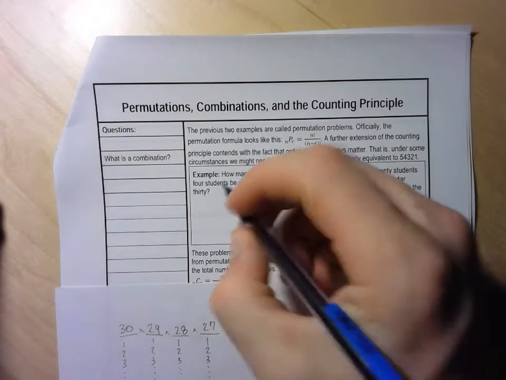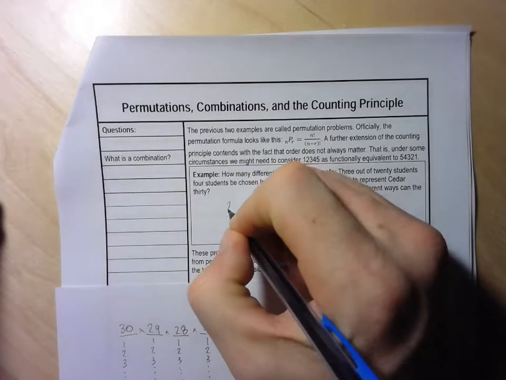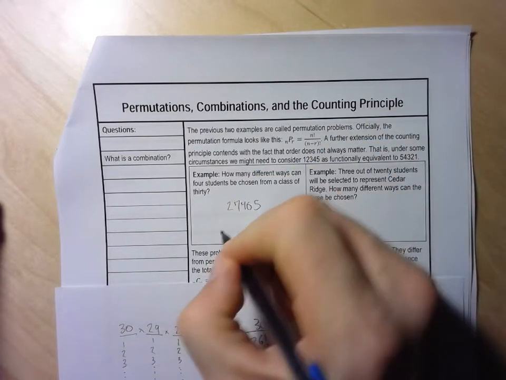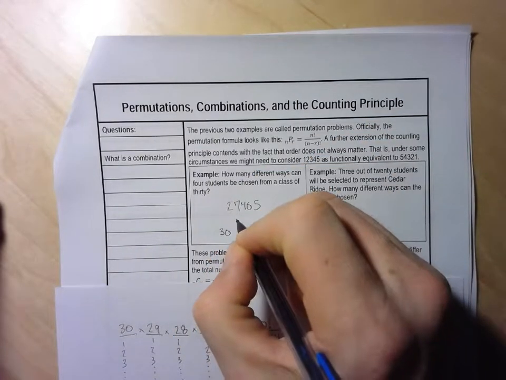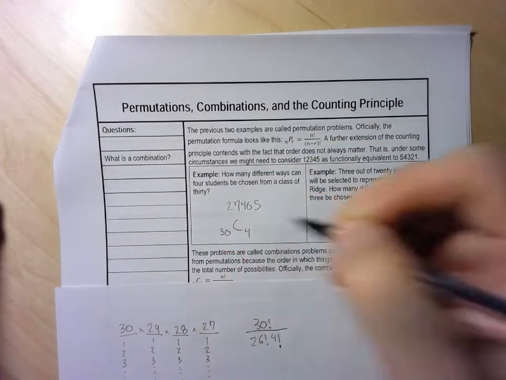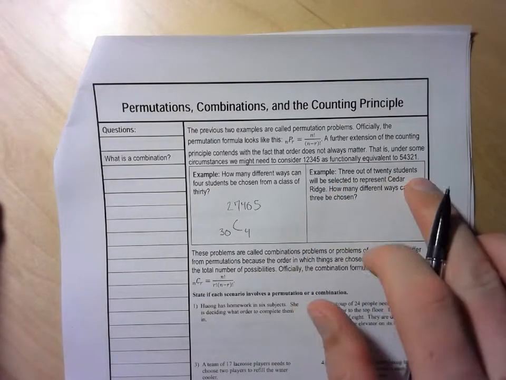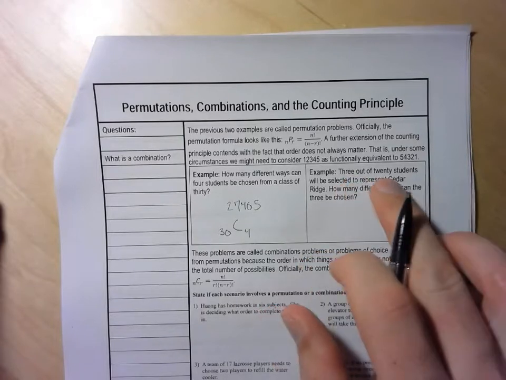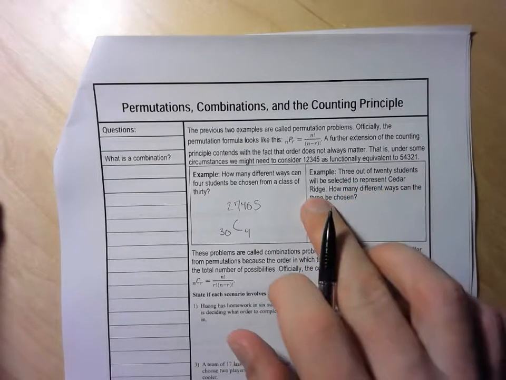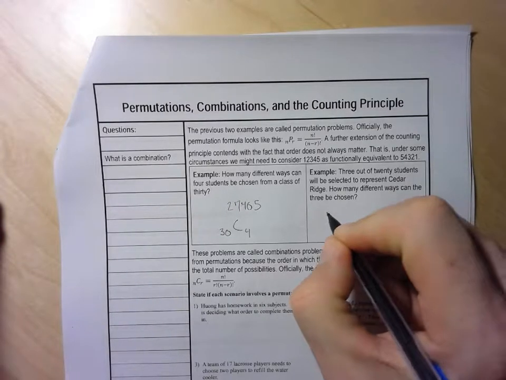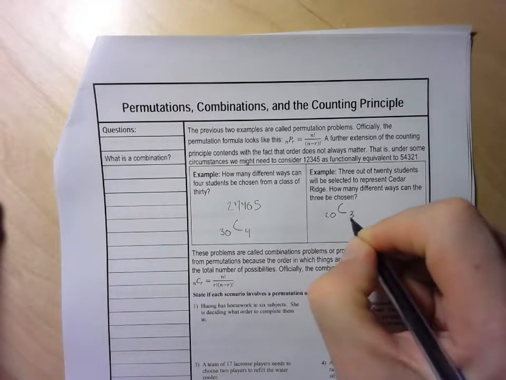So 27,405, and in our calculator that would read 30 choose 4. And now we have a similar example. We're going to choose 3 out of 20 students will be selected to represent Cedar Ridge. So we're going to take 20 students and choose 3 of them.